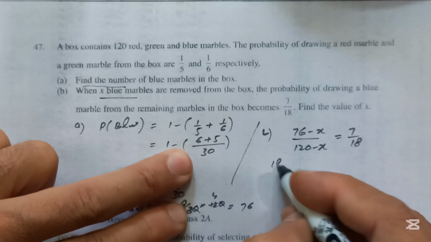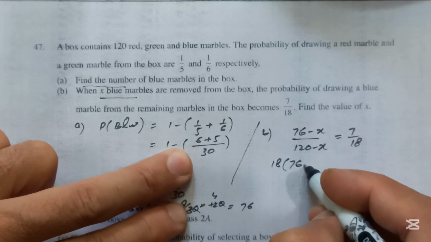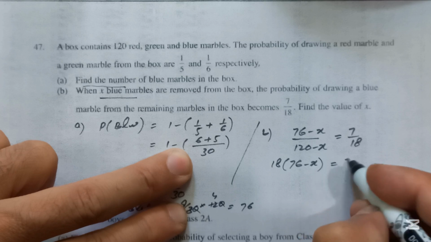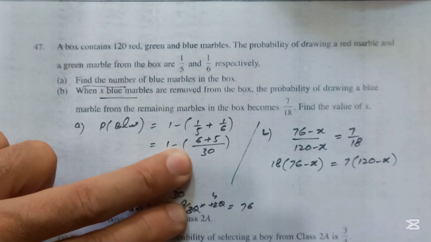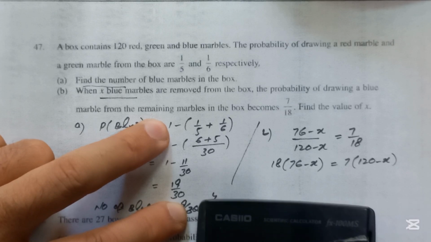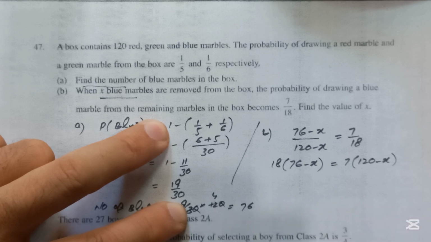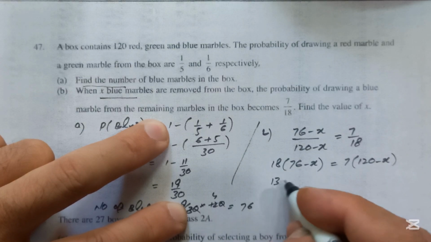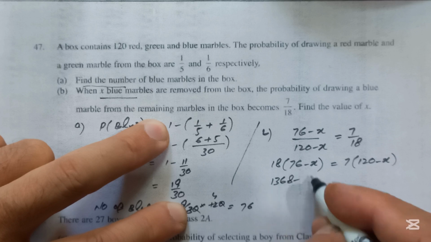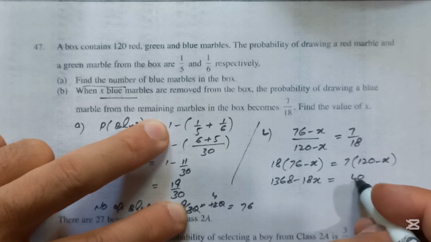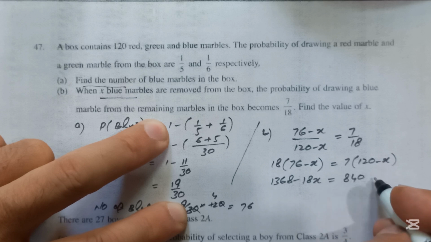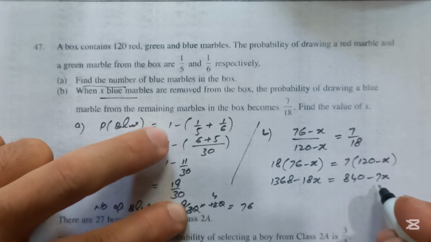This will be equal to 18 into 76 minus x and 7 into 120 minus x. So use the calculator now. 18 into 76 will be equal to 1368 minus 18x will be equal to 7 into 120, which is 840, minus 7x.